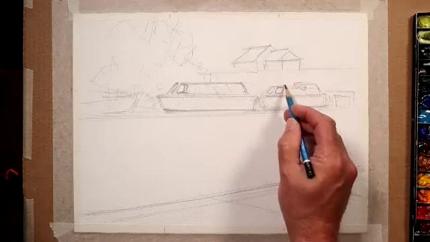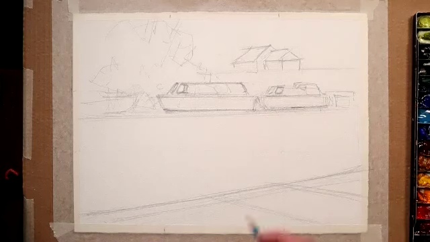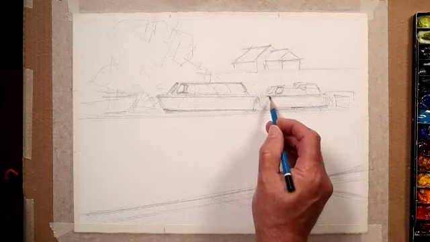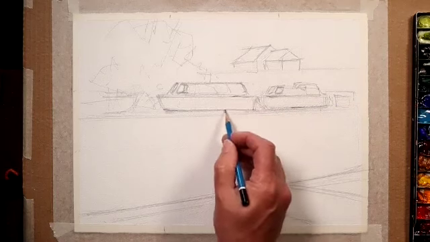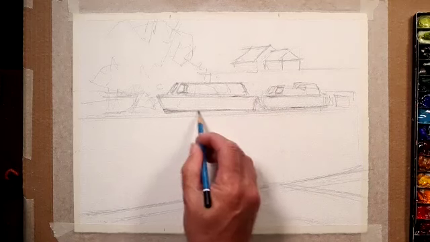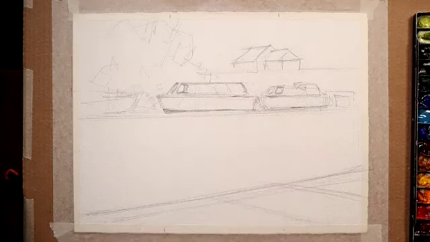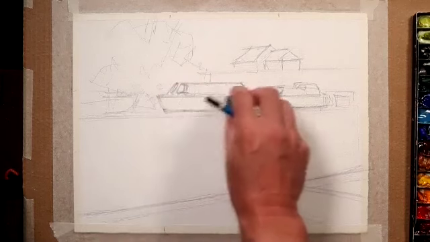So I wouldn't draw this as hard as I've drawn mine, but this is so hopefully that you can see what I'm doing here. So come down a little bit there, maybe. I'm a bit mucky with the pencil, so just erase some of that there.